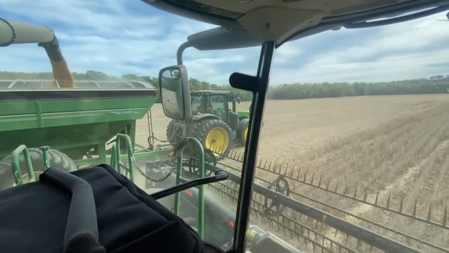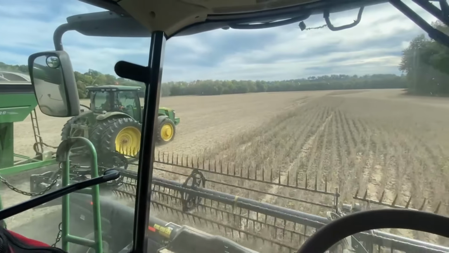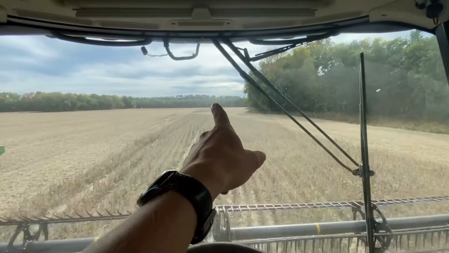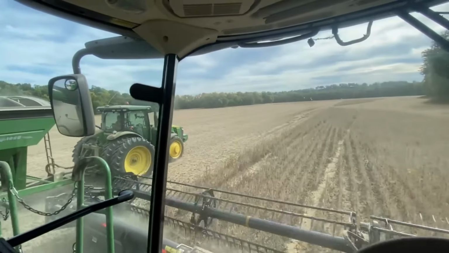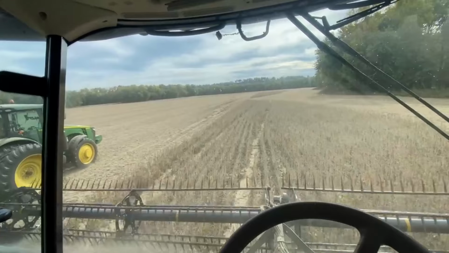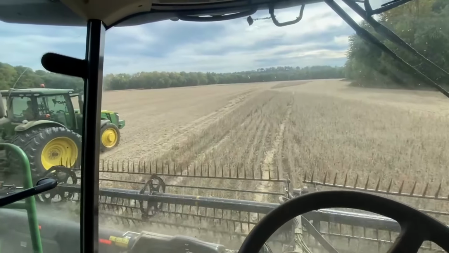Okay, we're getting close. Probably our last unload on the go here. Just got a little piece up here to finish, and then some over that way on that side of the field. And then that'll be it for this river bottom down here, and we'll get moved up to the next field where Cody's at.